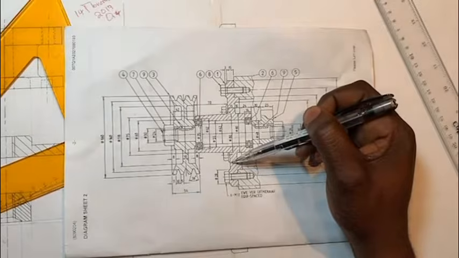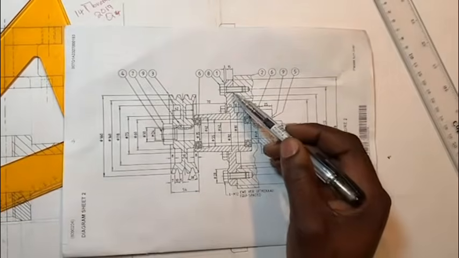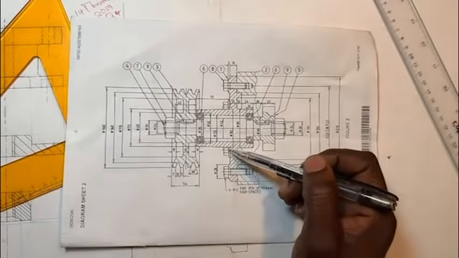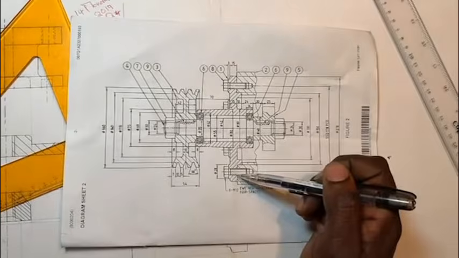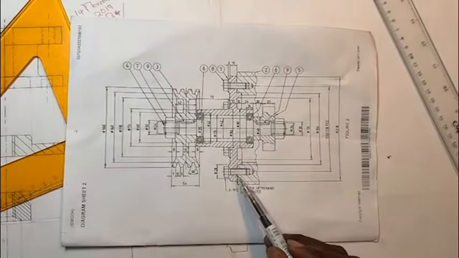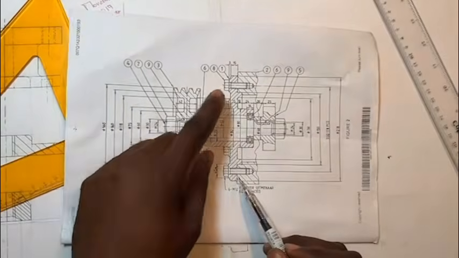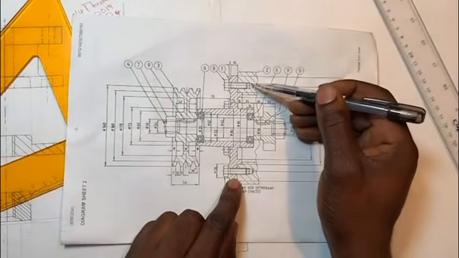So how do you go about it? But in terms of sectioning, let me double check. This one we are going to solve later. And this one is going to be diameter what?